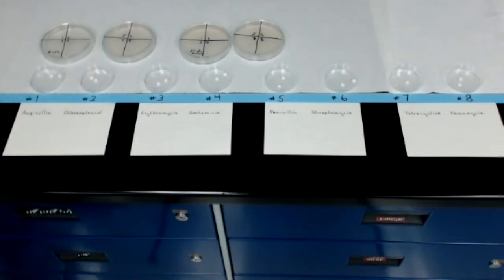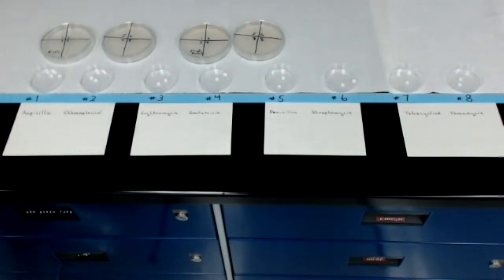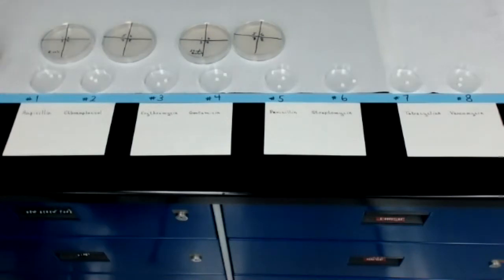But I'm going to go ahead and read off the names of the antibiotics because I've listed them on the cards underneath the numbers, and I have found that sometimes the numbers that are on the tape here don't show up very well on video. So number 1 is on the far left, and those 2 discs are ampicillin discs. Number 2 dish has chloramphenicol discs.